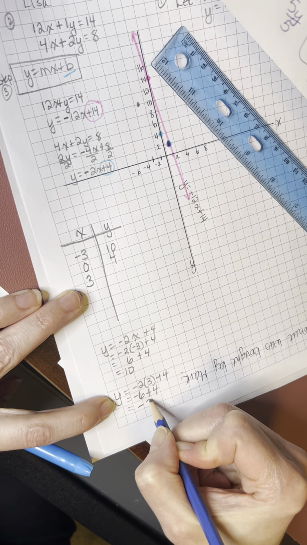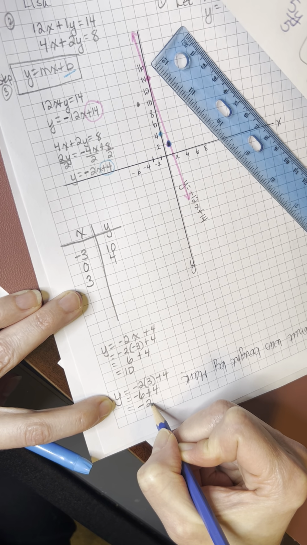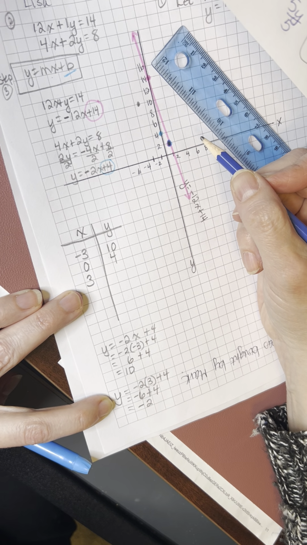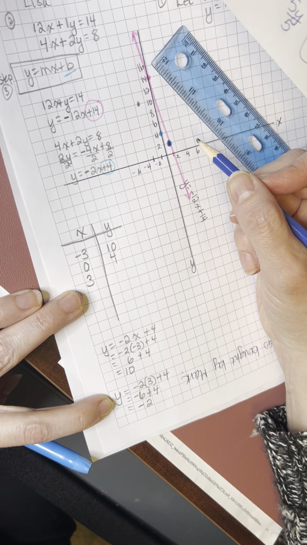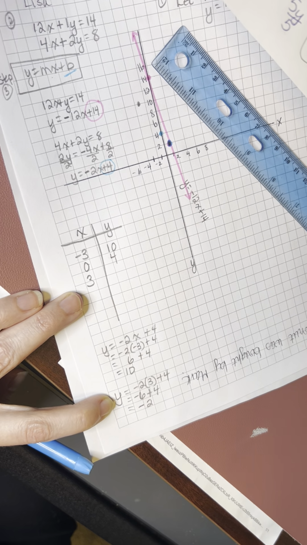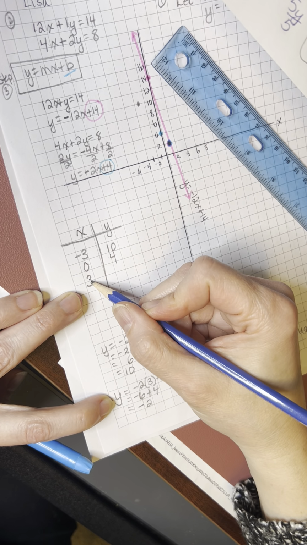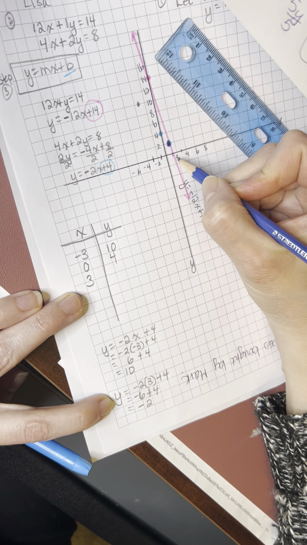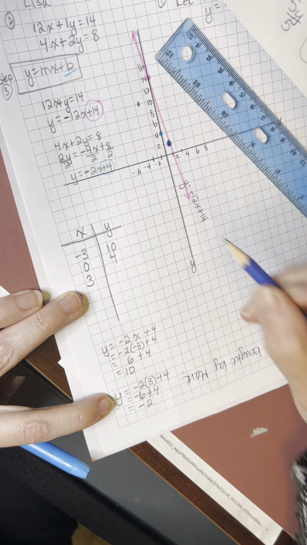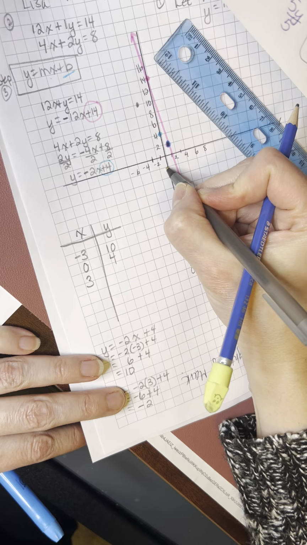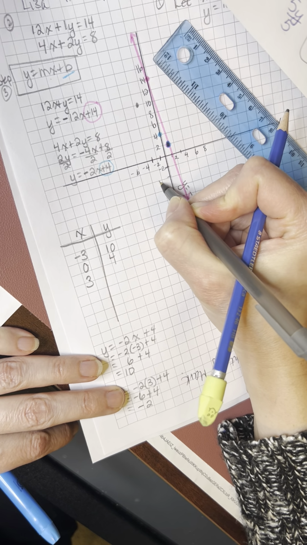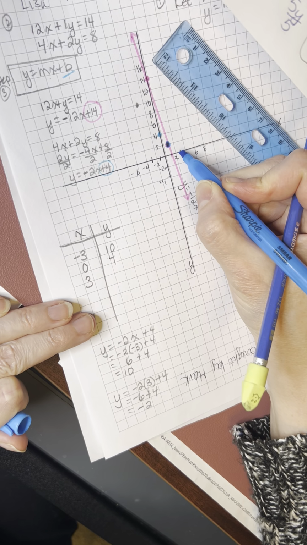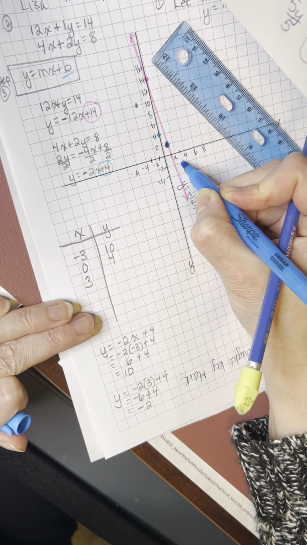Y equals -2. So if I'm at 3, I have to go down to -2. And remember, these are all counting as 2. So this is my -2, -4. So that point is going to be at 3, -2, about there.